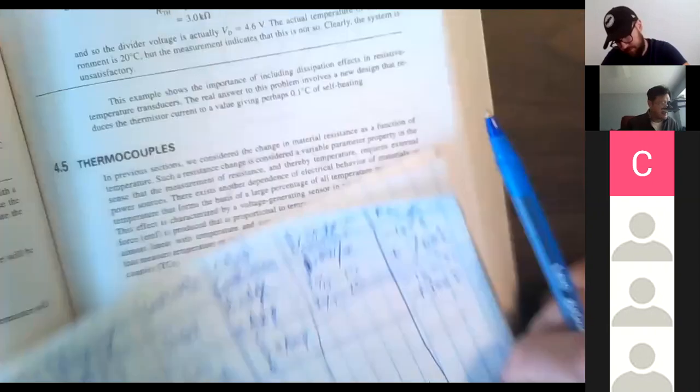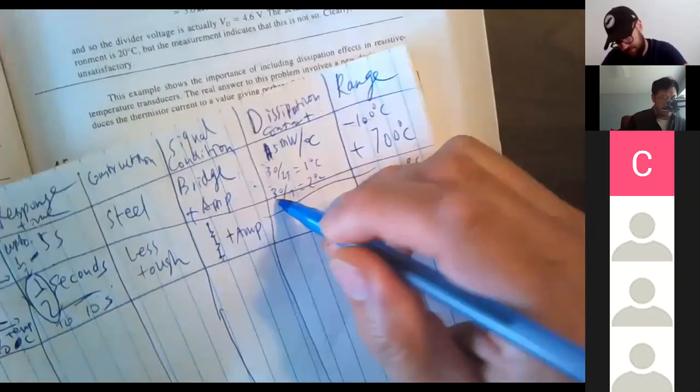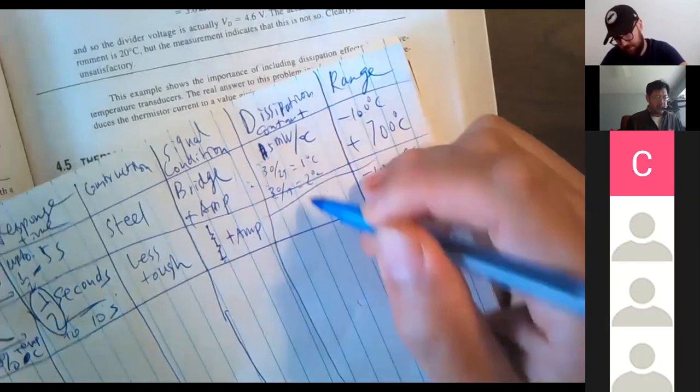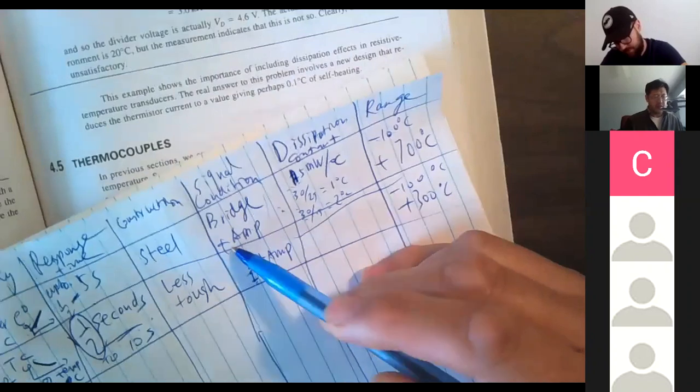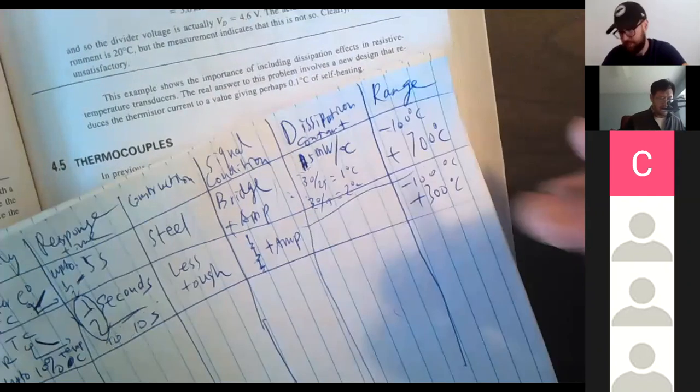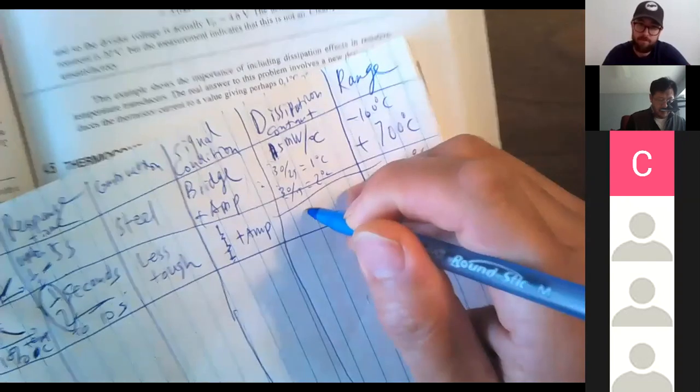The last one is the power dissipation, same concept. This sensor will be energized, so it will self-heat. Same thing.